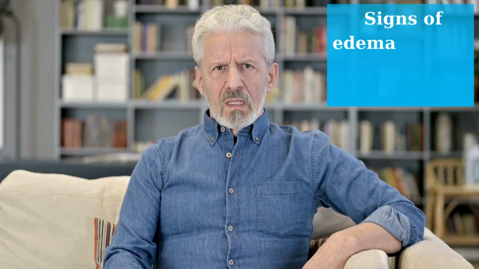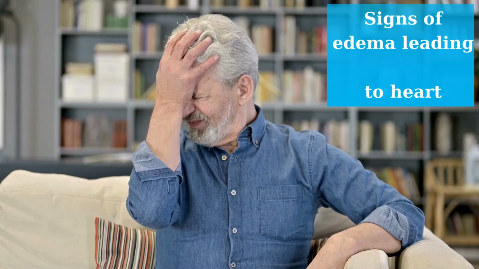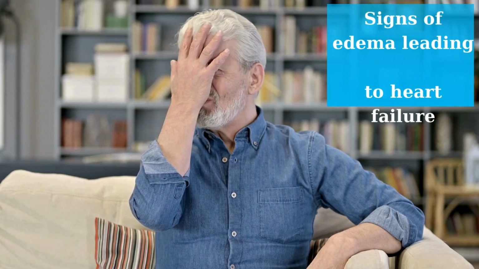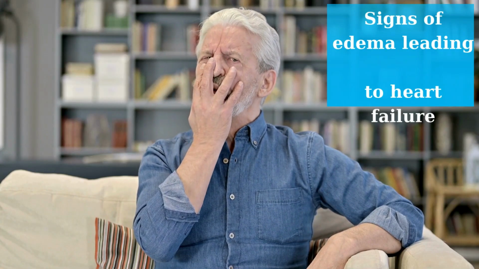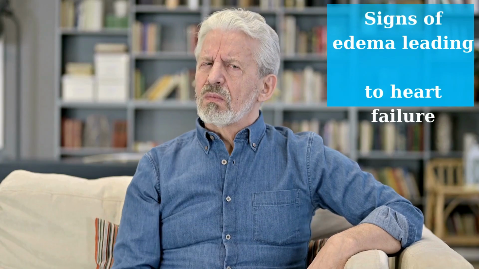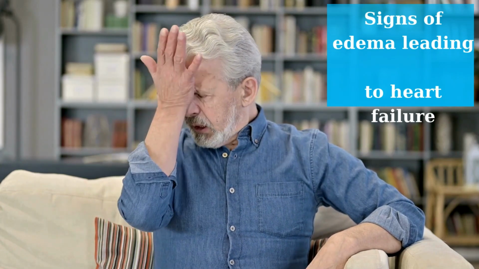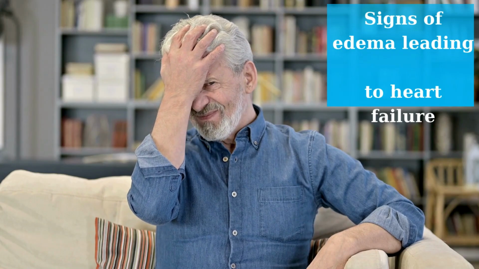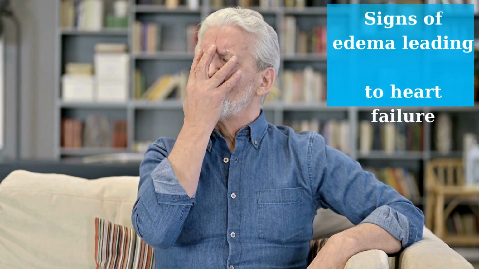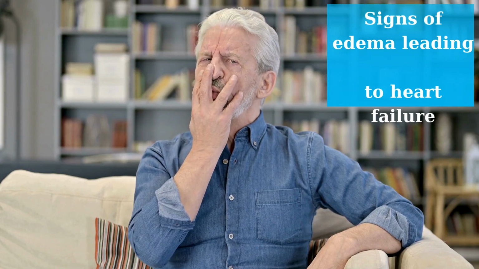Signs of edema leading to heart failure. Difficulty breathing, dyspnea. Difficulty breathing, especially when exerting yourself or lying down, is a common sign of heart failure. This occurs due to a buildup of fluid in the lungs, pulmonary edema, when the heart does not pump enough blood to the body.